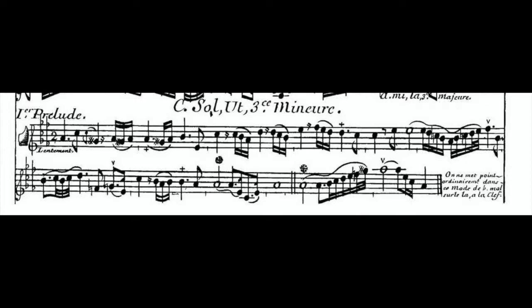This is a prelude in the French treble clef, so it's a little tricky. I have to take the alto. The first note is a C, and the second is an E flat. We are in C minor.